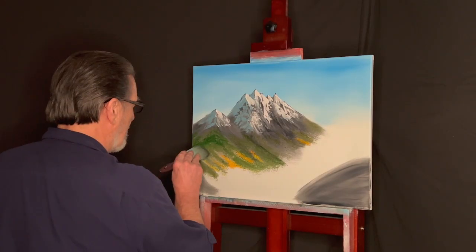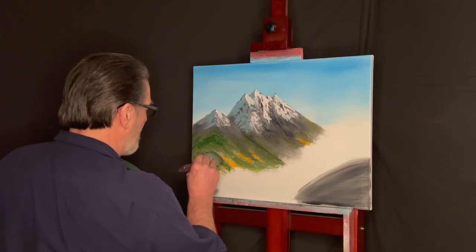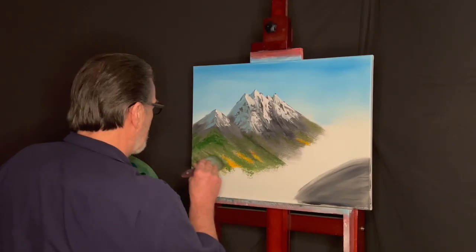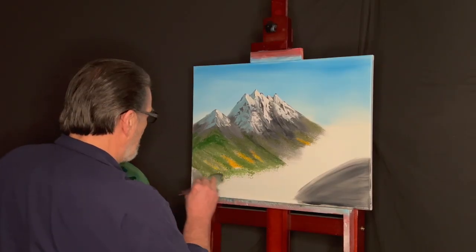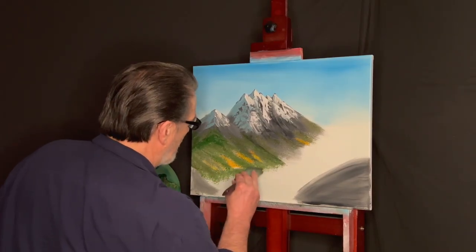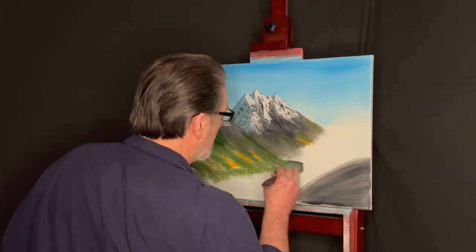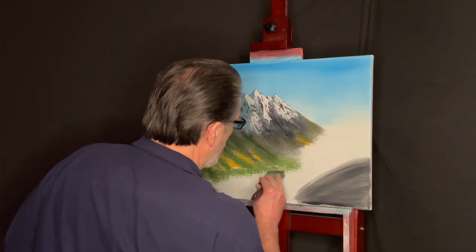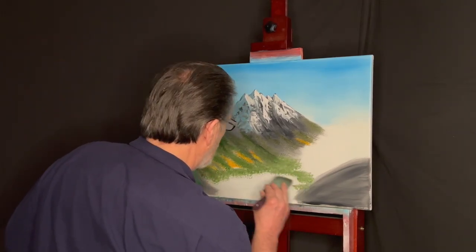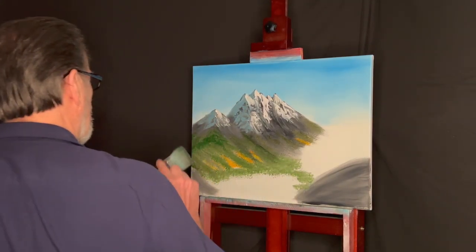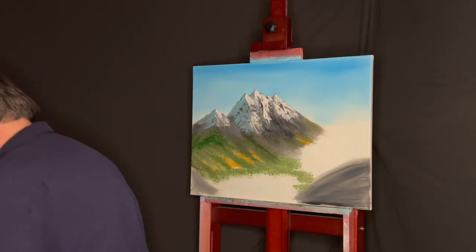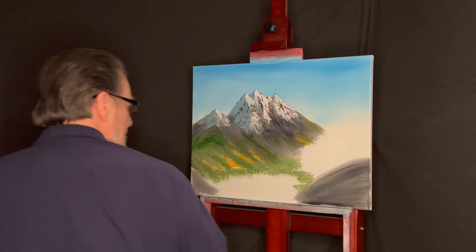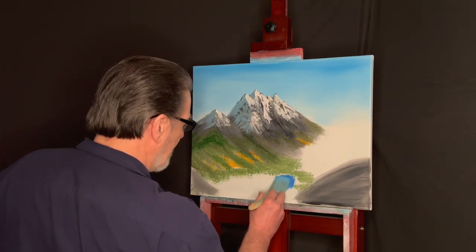And maybe get a little dark color in here once in a while just to add some variegation. Now, like I said, I want to come down to a valley floor down here. And you know what? I'm going to want a lake down there. Here, let me put a lake in here.